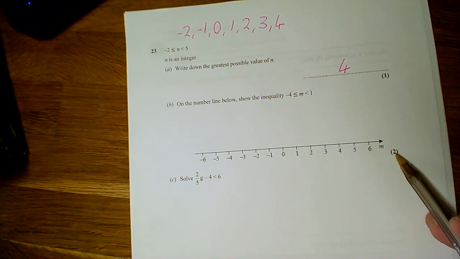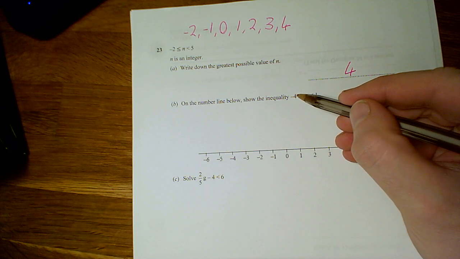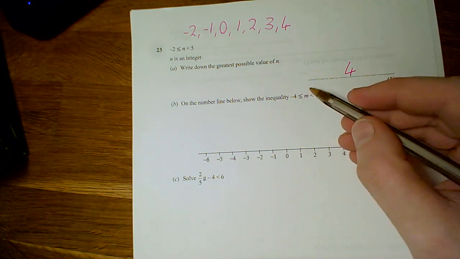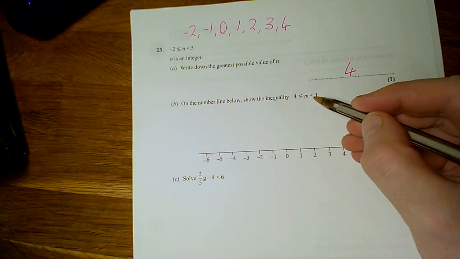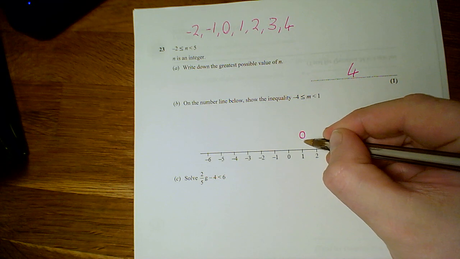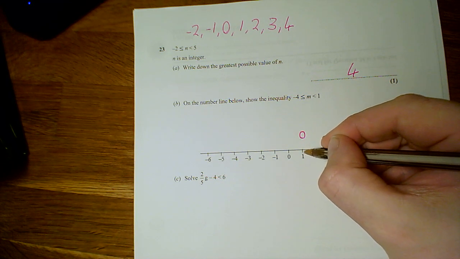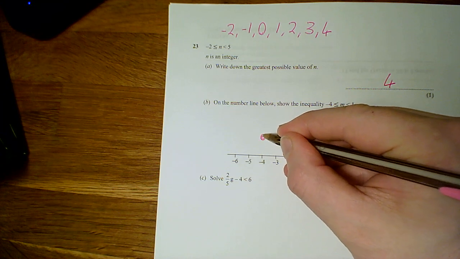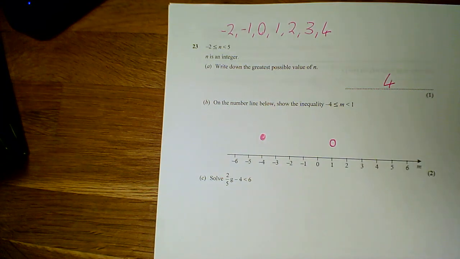Right, this was worth 2 marks. One was just clearly indicating it's somewhere between 1 and -4. The other thing you had to remember is if it's less than, then it's a circle. It's not allowed to equal 1, so we draw an empty circle. It is allowed to equal -4, so we draw a filled-in circle.